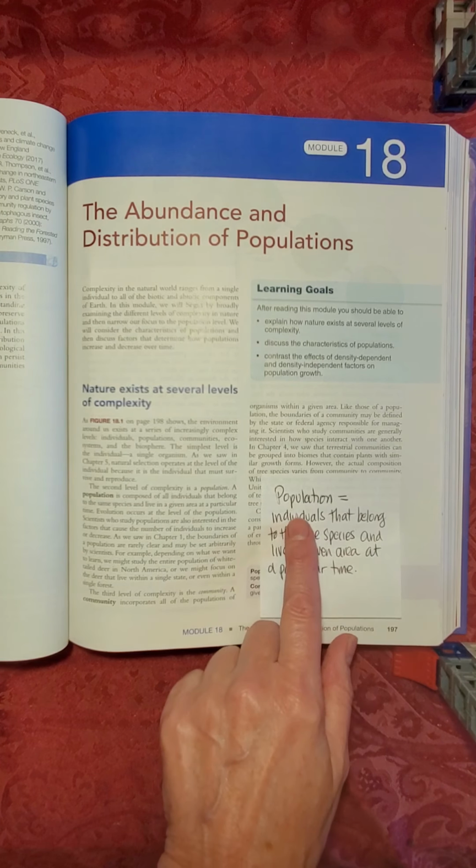And the population age structure is how individuals fit into a particular age category within a population. We're going to talk about that in a minute. So now, I'm going to put this back here, sorry.